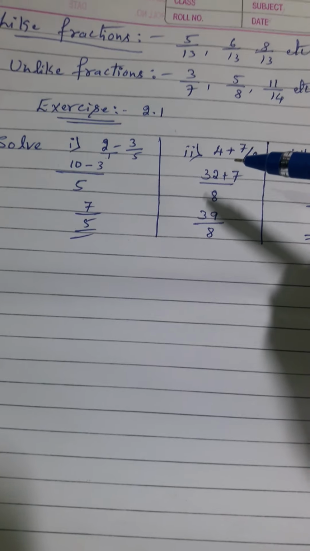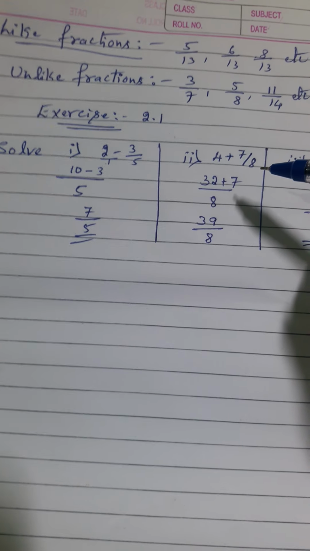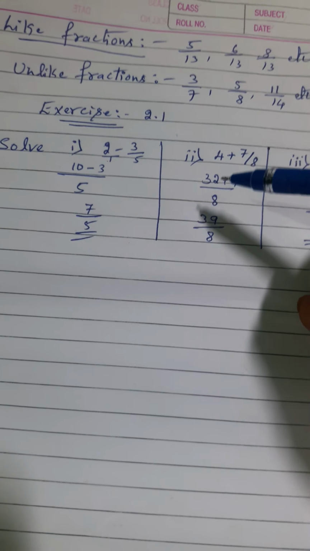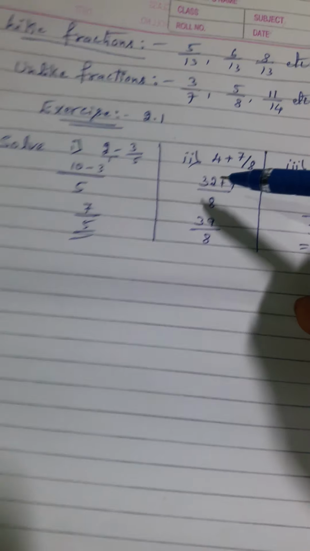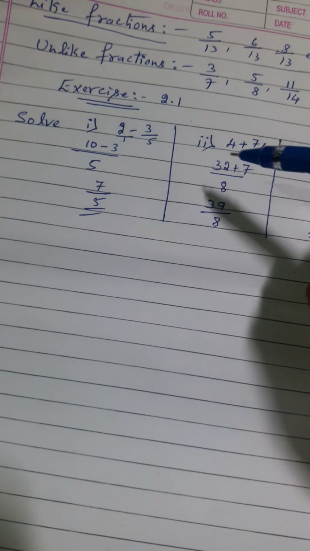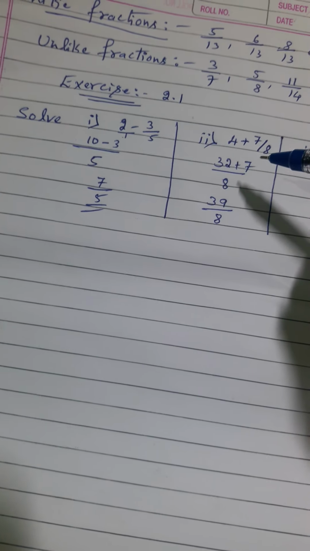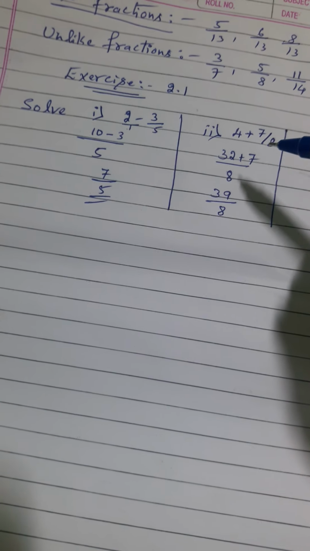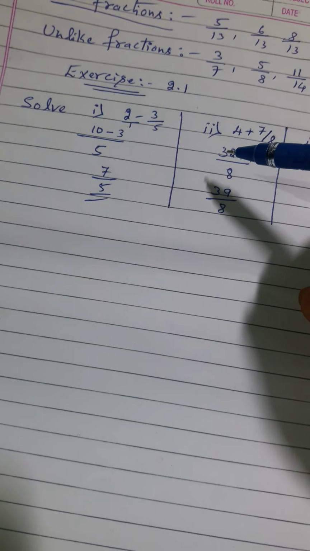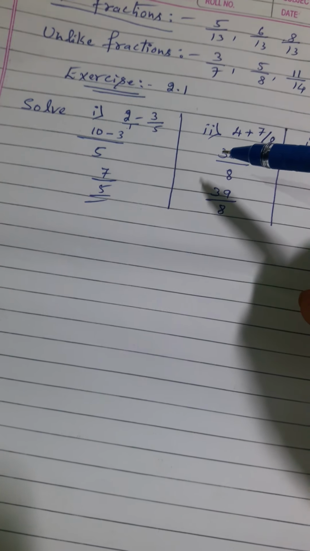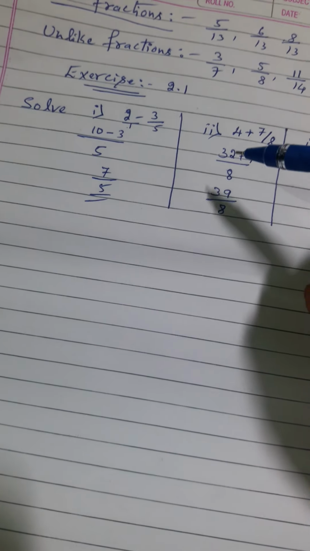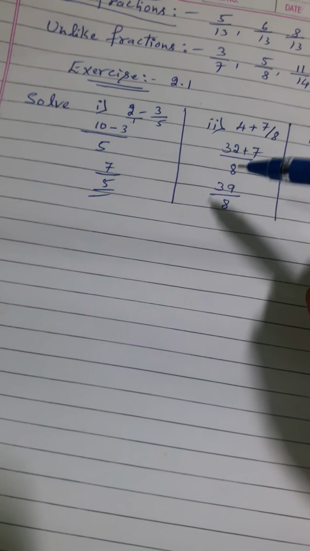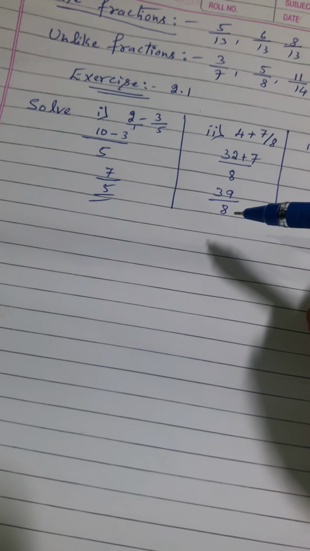Next, 4 plus 7 by 8. Here also 4 is a whole number, it has 1 in the denominator. Here 8 is the denominator. What is the LCM of 1 and 8? That is 8. Then write it in the denominator and cross multiply. 8 4s are 32 plus 1 7s are 7. 32 plus 7 is 39. The denominator is 8. This is the required solution, 39 by 8.